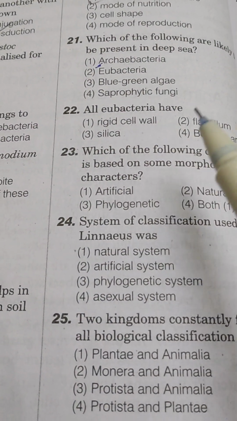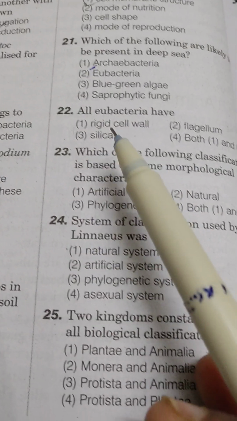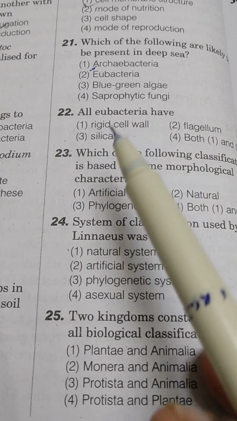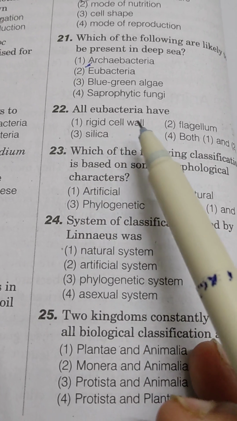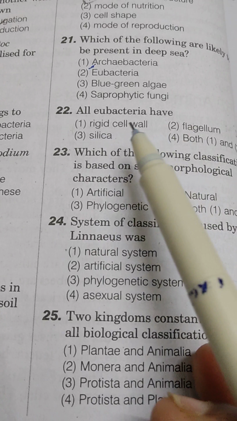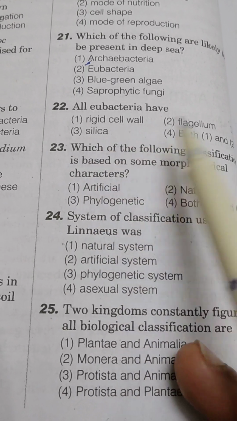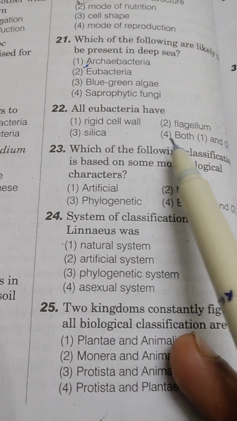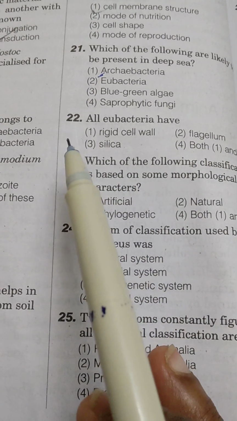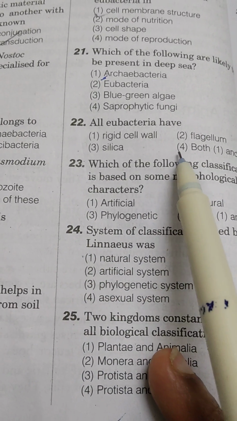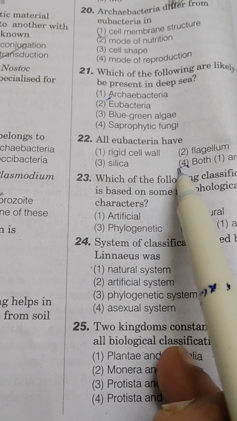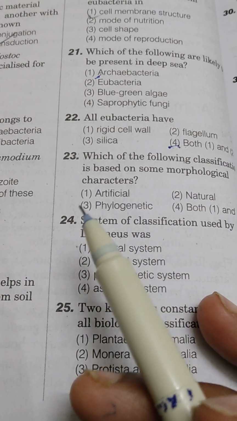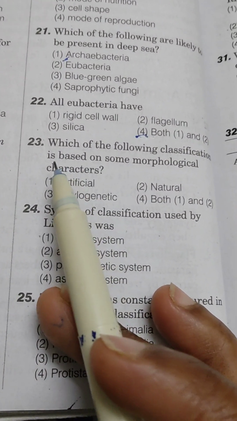Next is question number 22. All eubacteria have, now, all the eubacteria consist of what? A rigid cell wall? Yes, we do find cell walls which are rigid, and we can find flagellum also. So both 1 and 2 are correct for this question. So answer number 4 is the right answer to this question.